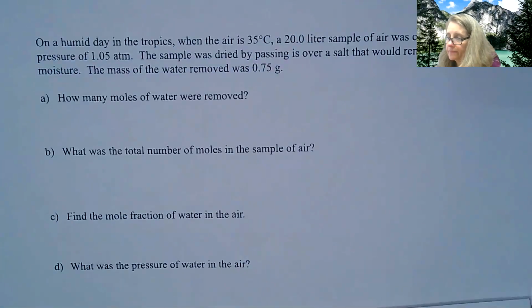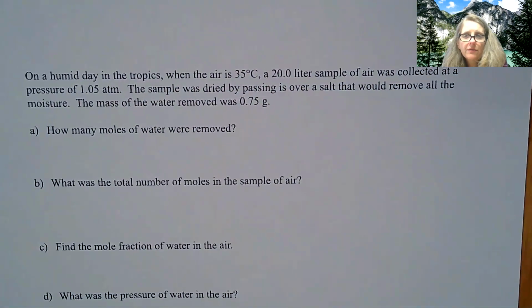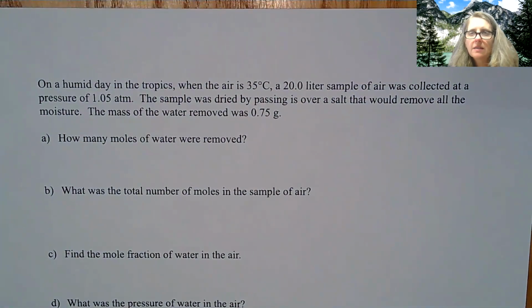All right, so the next problem in your packet is this one. This one was from an old AP test. Typically on the AP test, the first couple parts of a problem are a little easier than the last parts of the problem. So the parts A through D get progressively harder.